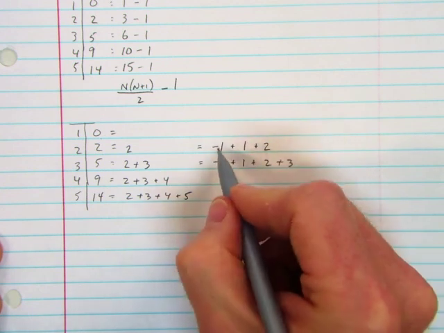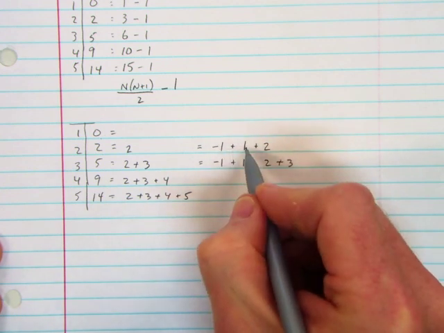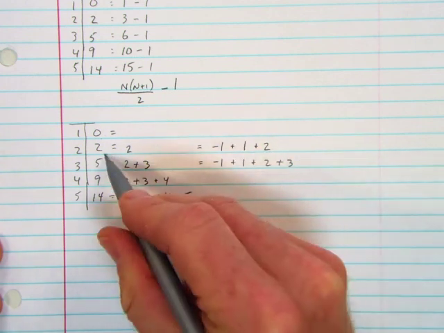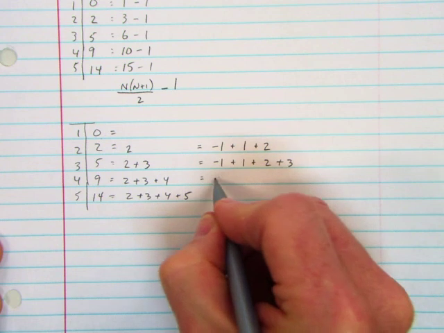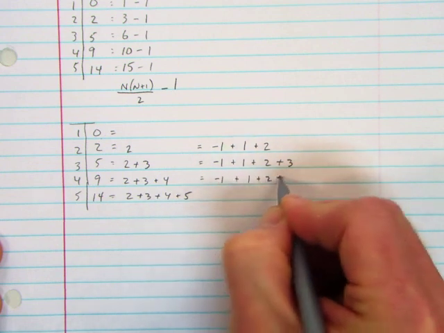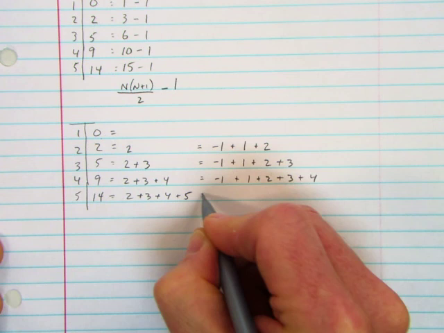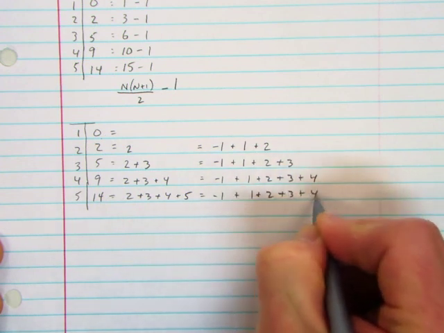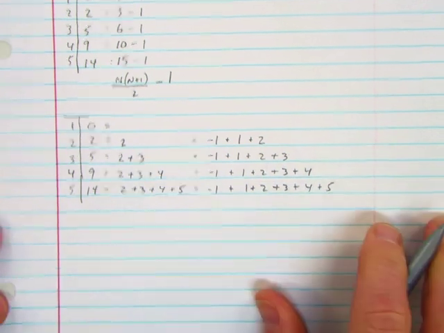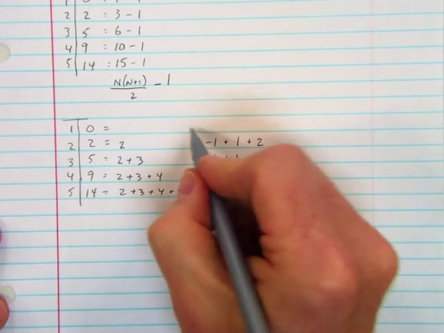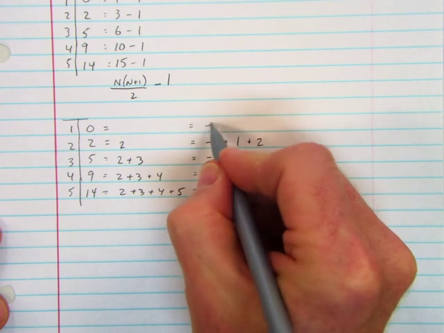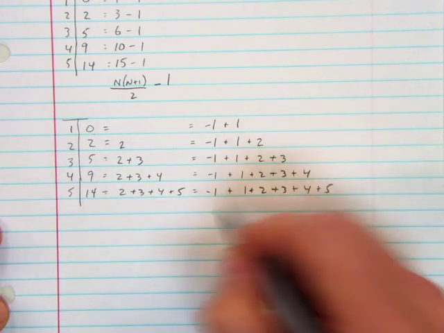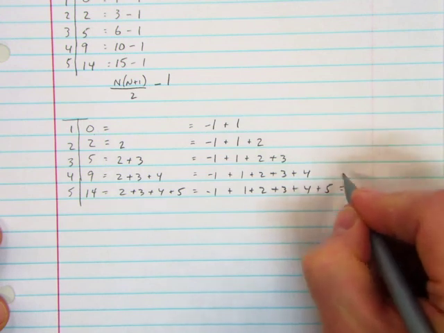What's the difference here? I've added in negative 1 and a positive 1, and that net result is 0, so this value is still 2 that I want. Negative 1 plus 1 plus 2 plus 3 plus 4. Negative 1 plus 1 plus 2 plus 3 plus 4 plus 5. And then if we finish this pattern and put it on the first one, this would be negative 1 plus 1. Well, this negative 1 is constant the whole time, so it's just going to be negative 1.